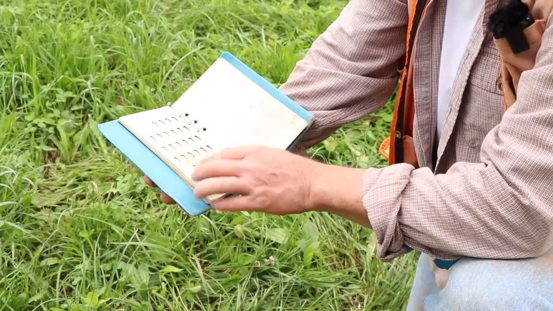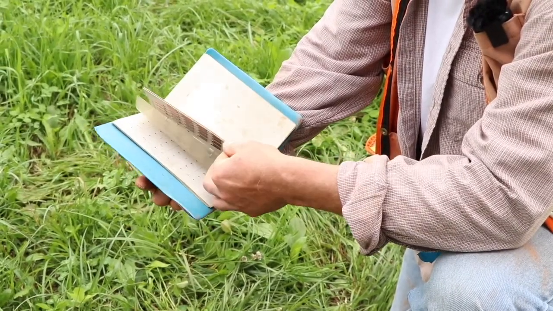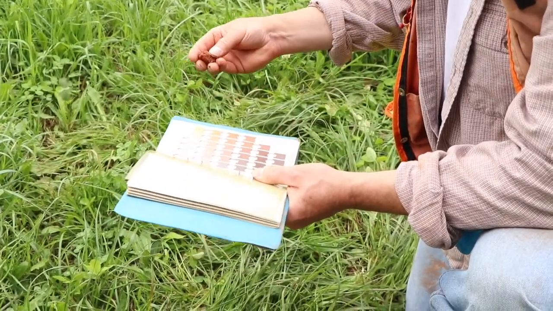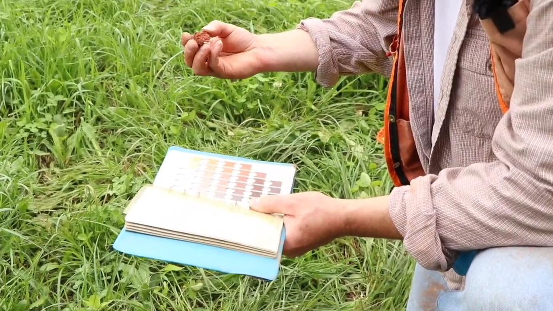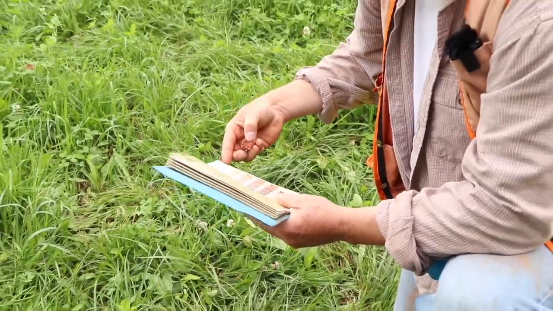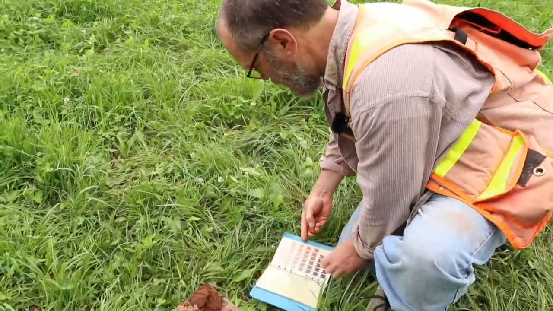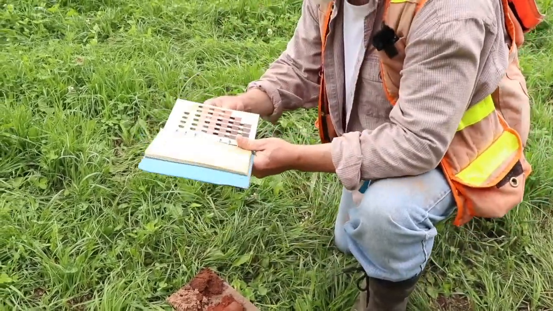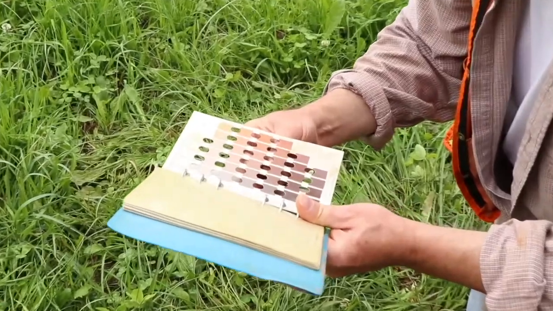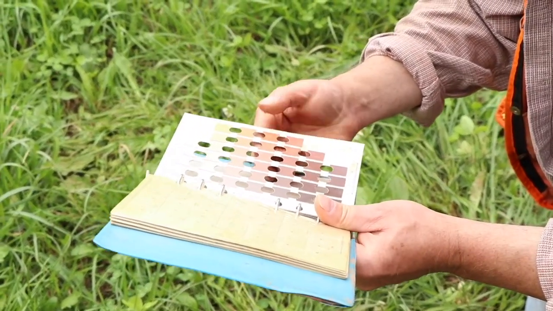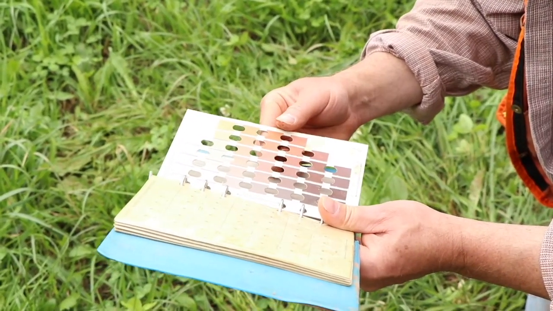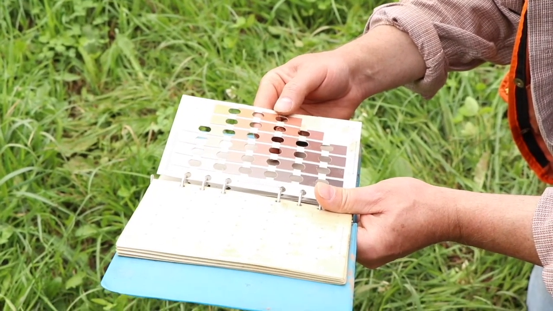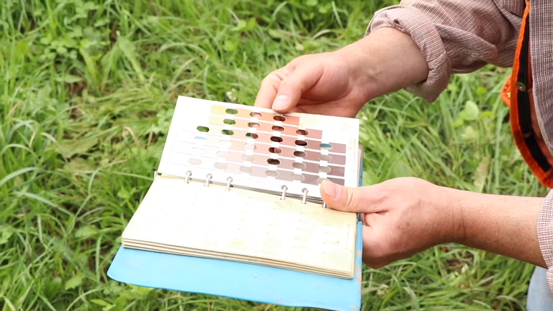But this soil looks to be more in the 2.5 YR, the reddish side. So I start off there and I put a nice clean face of the soil. I don't want to smudge it with my hand. And I lift up the chart and I try to find the chip that matches it, and I just go underneath until I find one that looks pretty close. Sometimes you can't match it exactly, but then you just get the closest one.